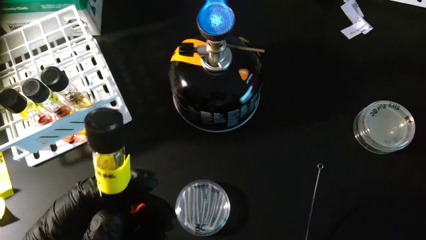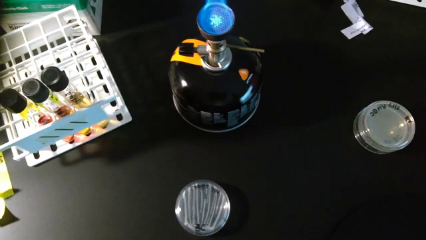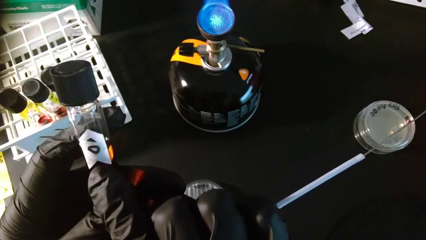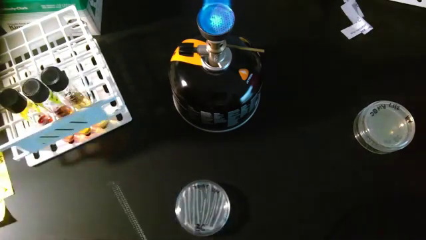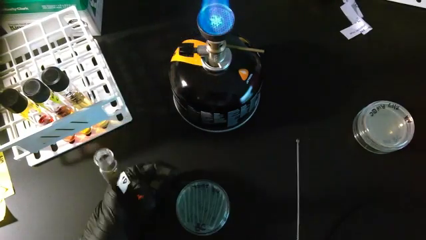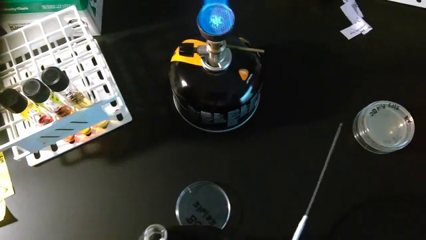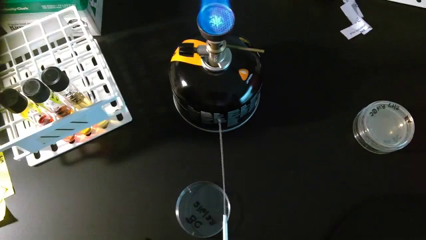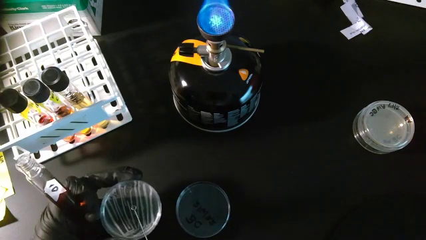Dextrose. Take the tape off so that I don't burn it. Label. There's the D for dextrose. I'm going to go through the flame. Grab some bacteria.